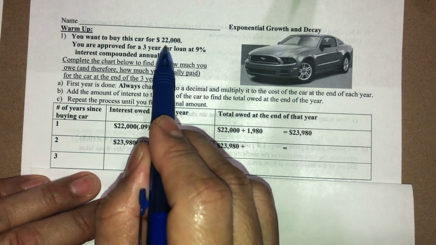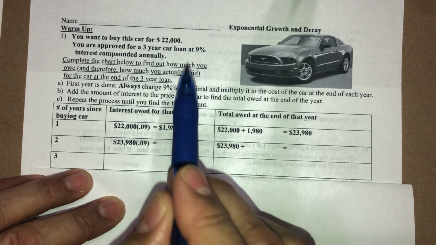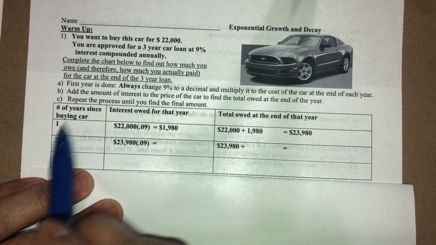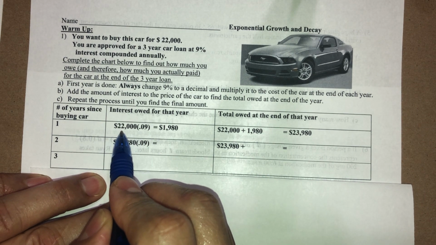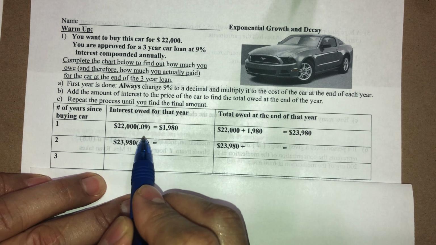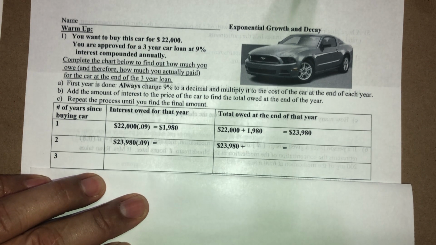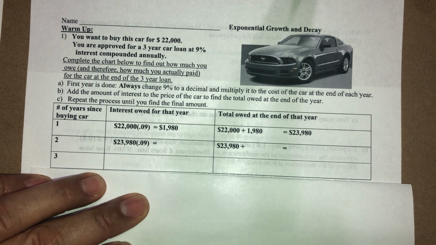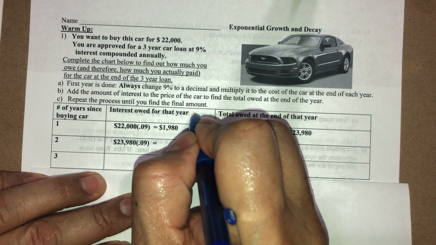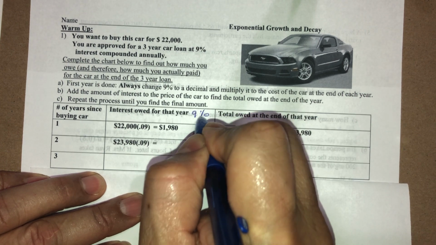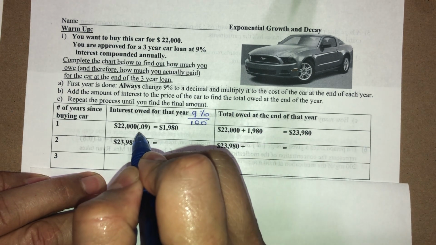That means that if you buy it for this, at the end of 3 years you're going to pay more than that, because you have to be paying interest. So I lead you through the problem by doing the first year for you. What you have to do is, if you pay $22,000, and now you're going to pay 9% interest a year, remember the 9% always has to be divided by 100 to make it a decimal. So if you notice here, I divided 9% by 100 to get 0.09. Every time you have a percentage, you have to divide it by 100.